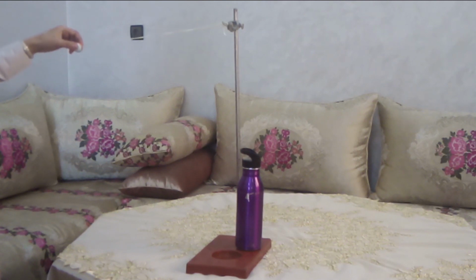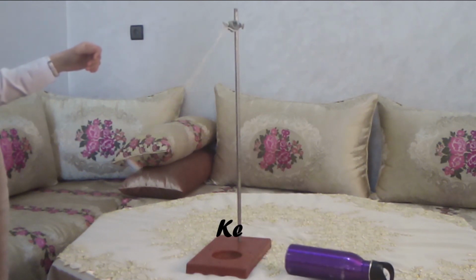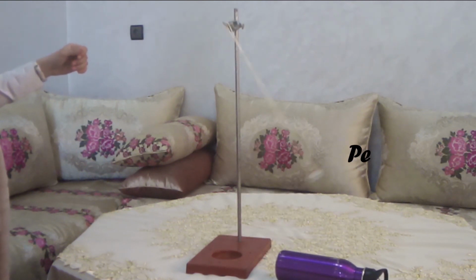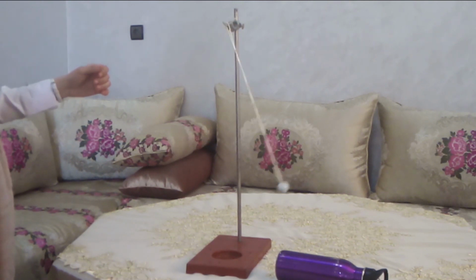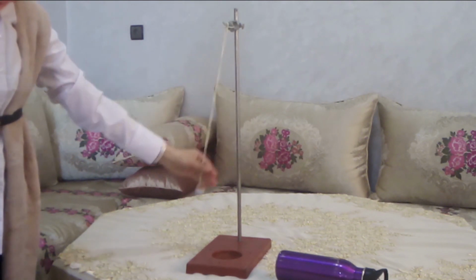Then, we take it further and leave it. It topples the barrel. And it means that the more we increase the displacement of the ball from the mean position, the more the velocity at which it hits the bottle increases. Thus, the kinetic energy contained in the ball increased too.